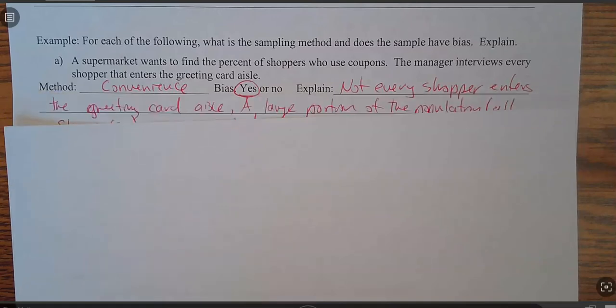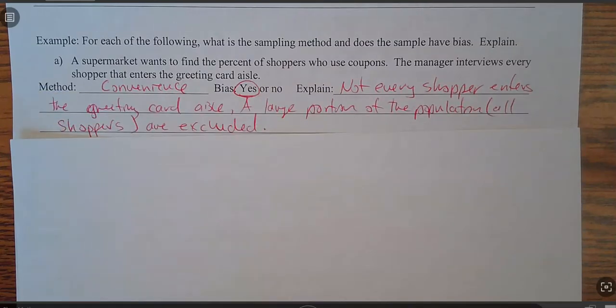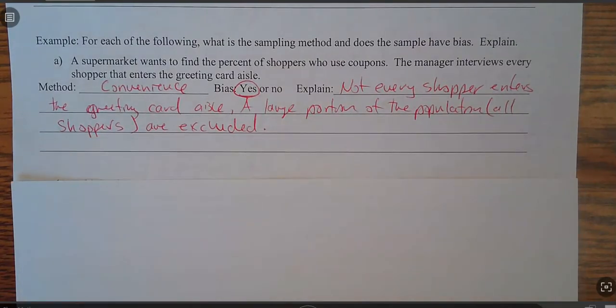Is it biased? Yes. Not every shopper even enters the greeting card aisle. A large portion of the population are excluded. The population being all the shoppers, a large portion of the shoppers are excluded, since it's only the people who go to the greeting card aisle. Are people buying greeting cards more likely to have coupons? I don't know, but you want to catch everyone.